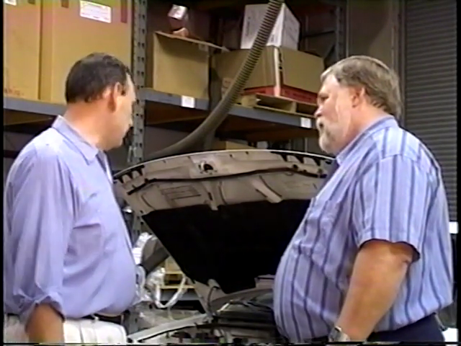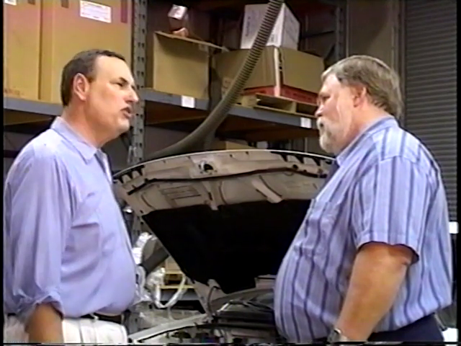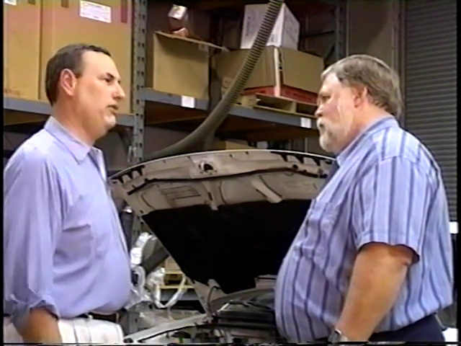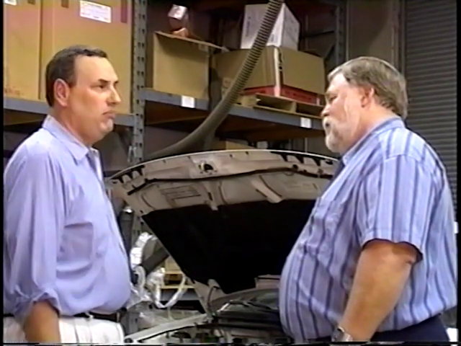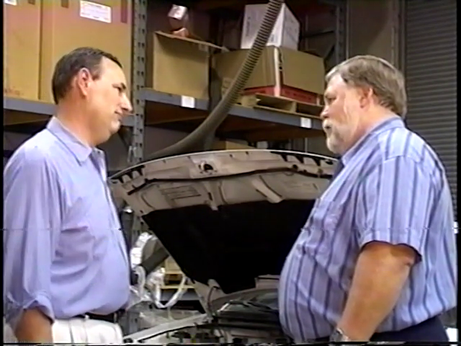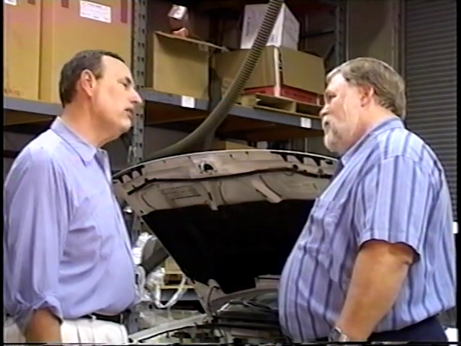It could be just a tune-up. Could need a fuel injection system cleaning. Might even be a bad computer. How much is that going to cost? Could be a couple of hundred, could be a couple of grand. Computers aren't cheap. Can you fix it? Yeah, I think we can fix it.